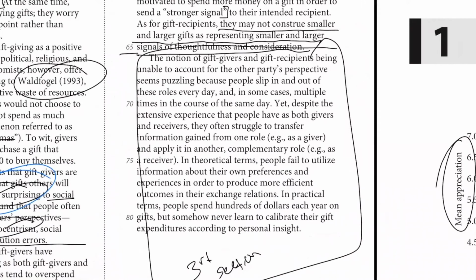If you read the last passage, it says, yet, despite the extensive experience that people have as both givers and receivers, they often struggle to transfer information gained from one role and apply it to another complementary role. In theoretical terms, people fail to utilize information about their own preferences and experiences in order to produce more efficient outcomes in their exchange relations.